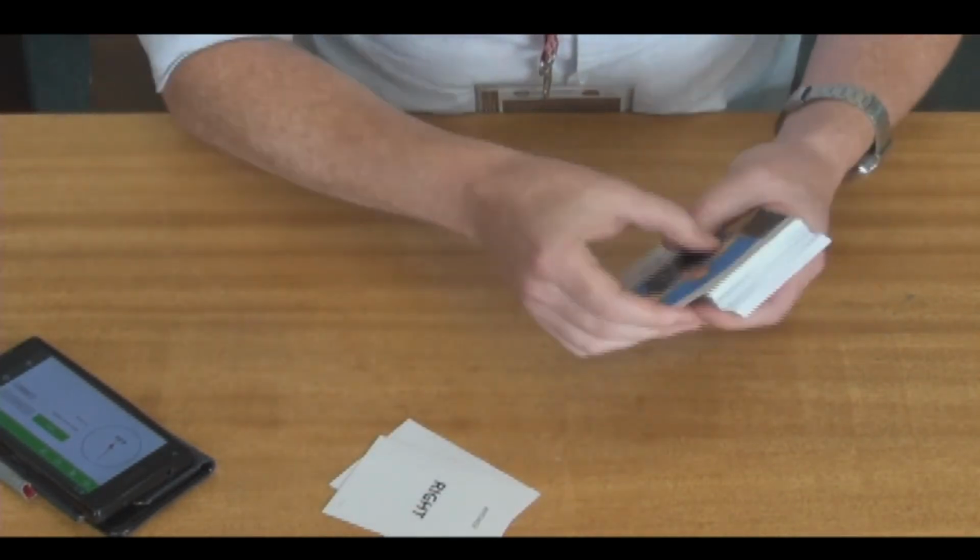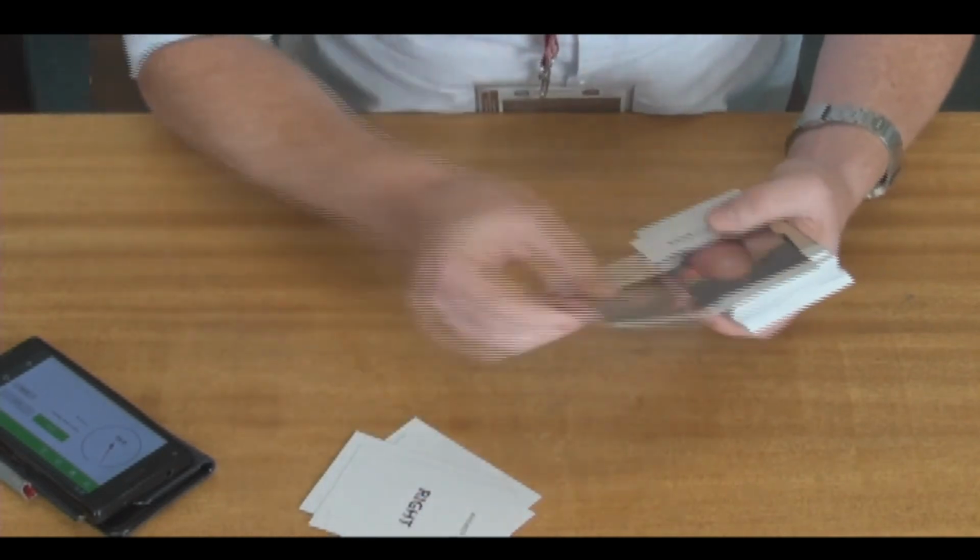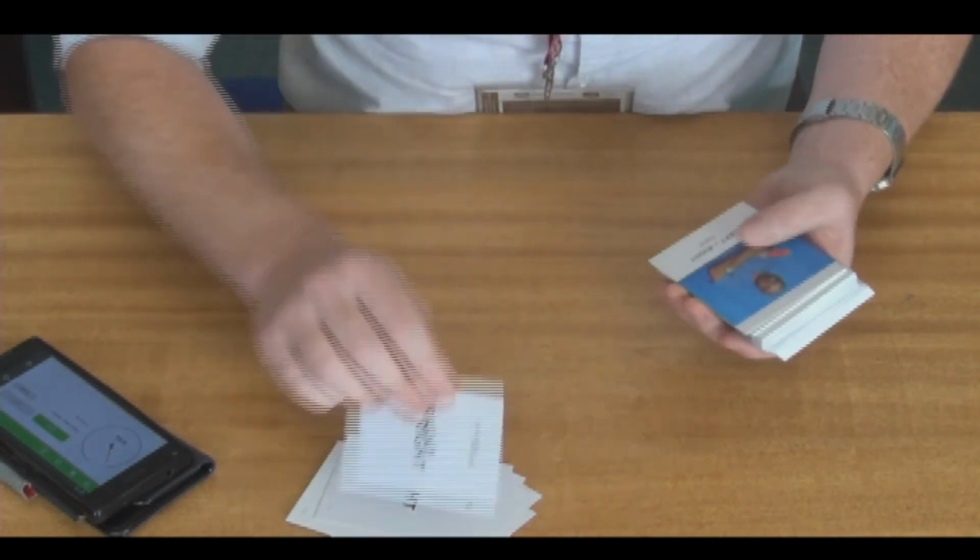Right, right, right, left, right, right.